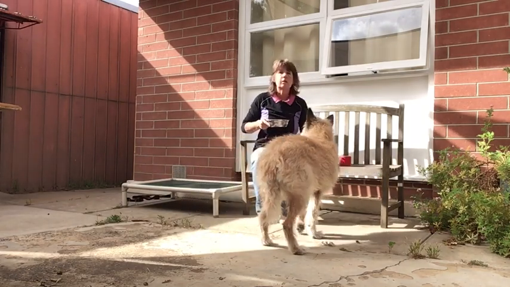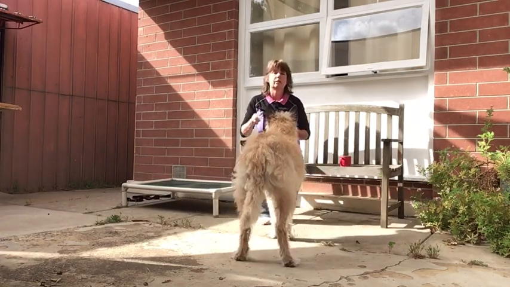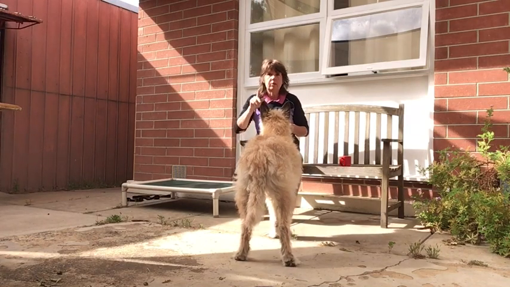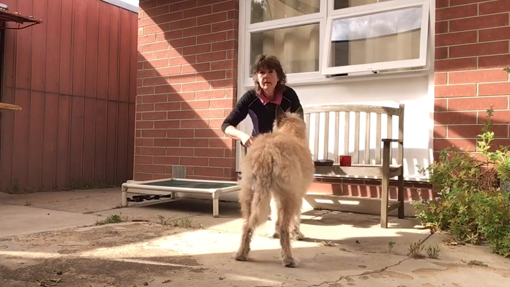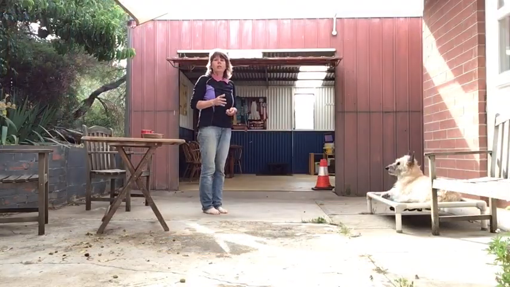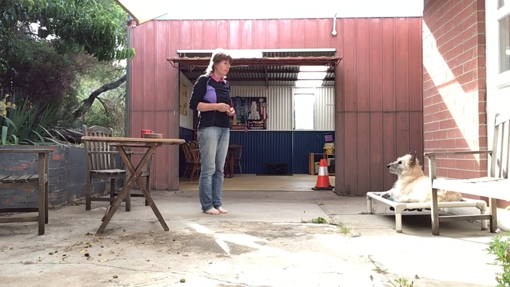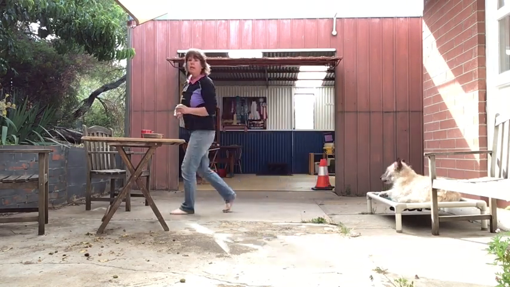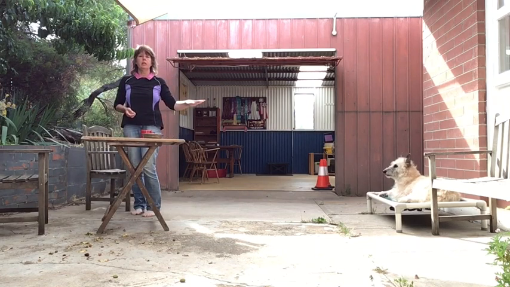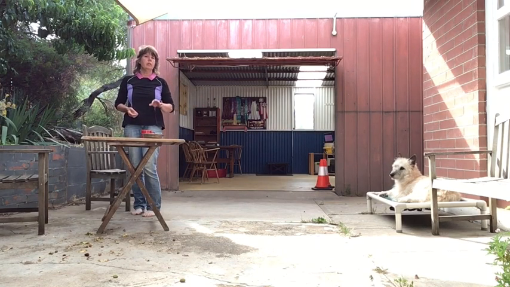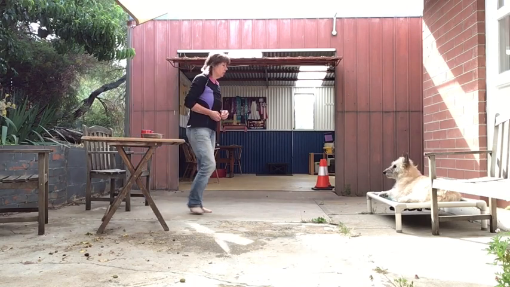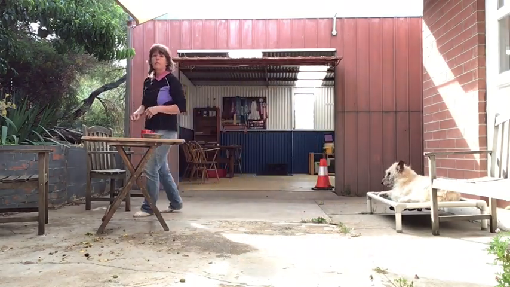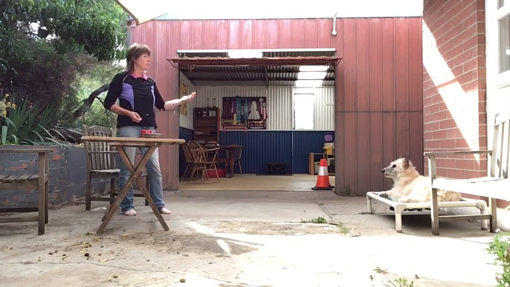So now we're going to work on the next of the 3 Ds, which is distance. So for this one, I'm just going to move the camera. Good, so now we're working on distance. So I'm starting to move away and always going to go back to feed the dog. So again, I'm going to mark it, good, she's doing a good job. And move away and back.